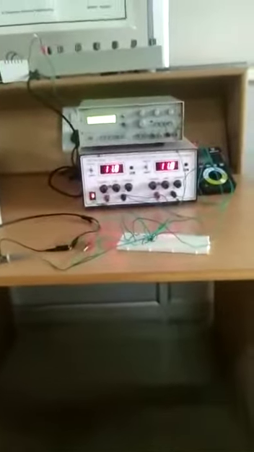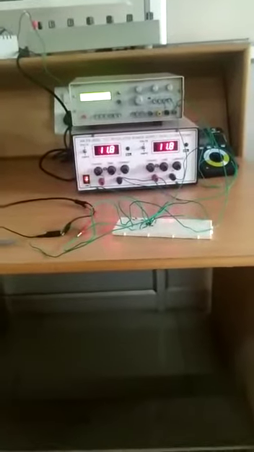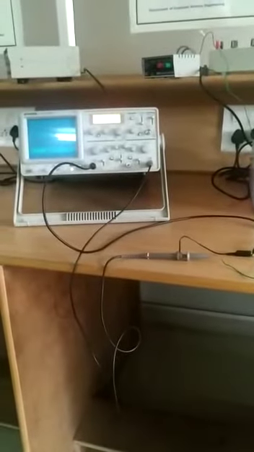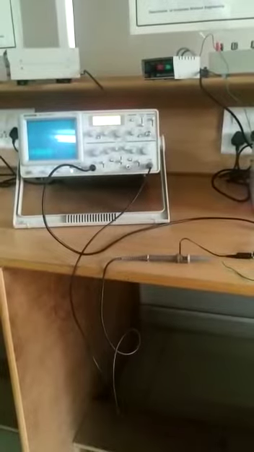The same connections I have done here. See here. Here I use the signal generator, the DC power supply, then the CRO. For input as well as output you have to see the waveform in the CRO. Here I have done the connections for this experiment.